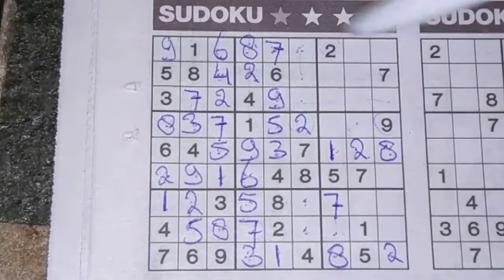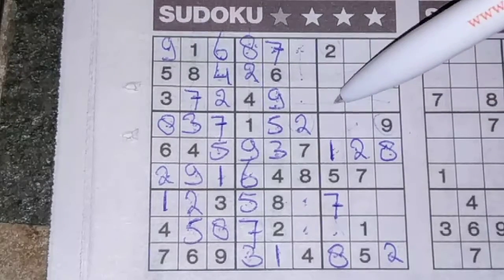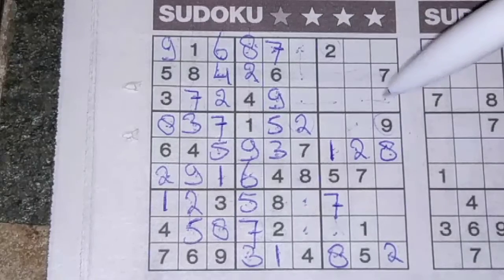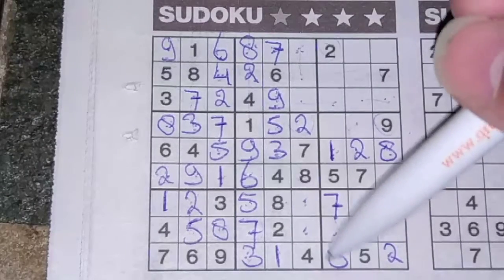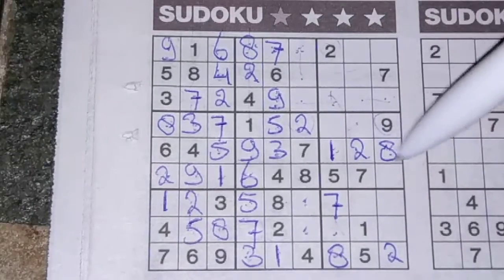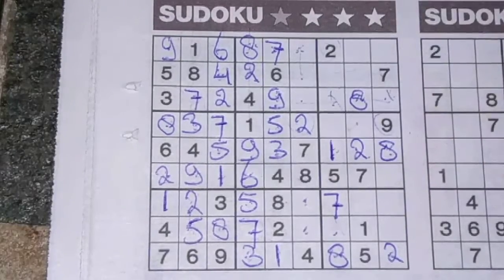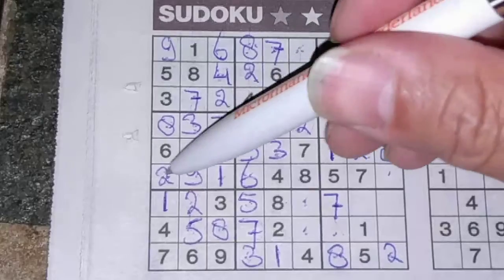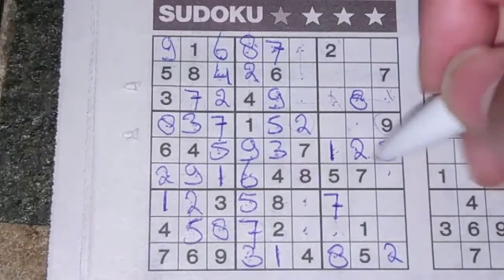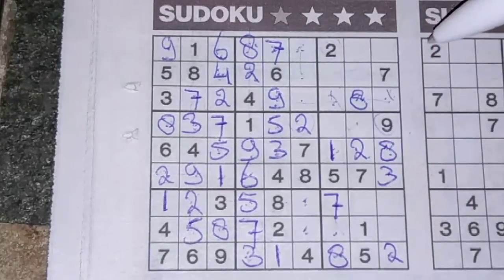8 in the first row, 8 in the second row. So in the third row, the only 3 places for the 8 should be here, here or there. But I see here an 8, no 8 there. Here an 8, no 8 there. The only place for the 8 should be there. One number left in this row for the number 3.